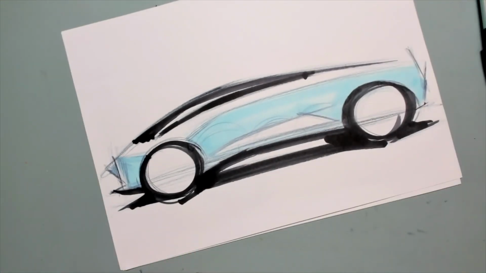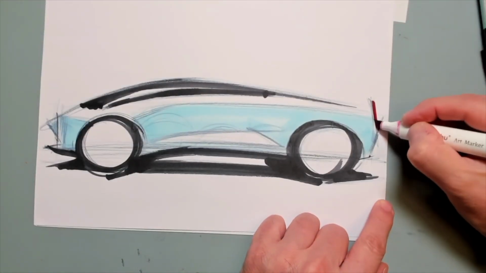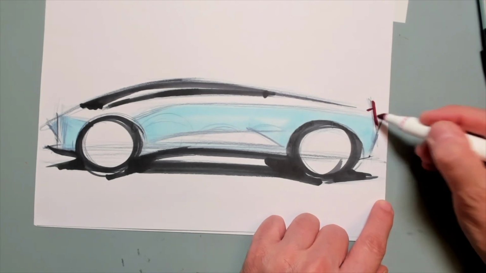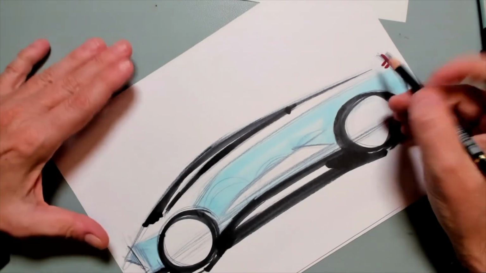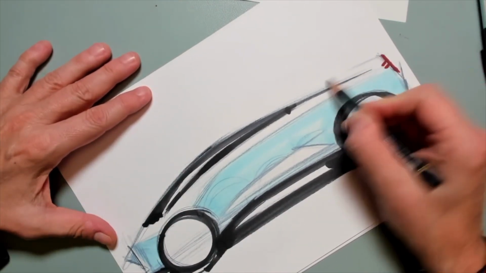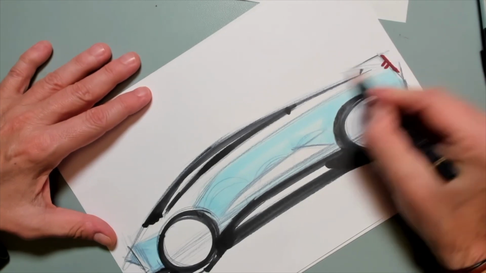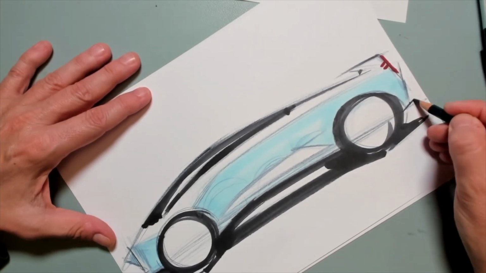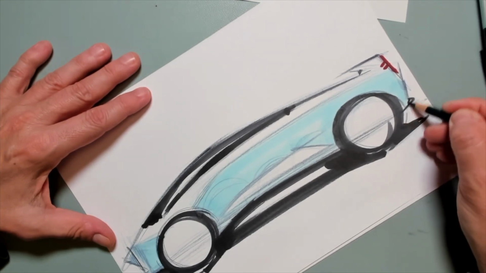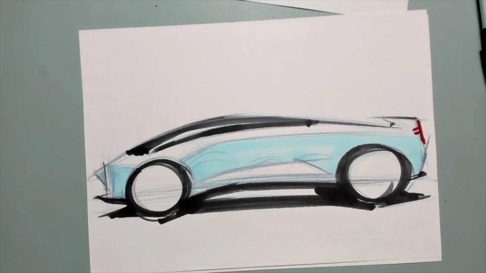Then I can take a red marker just to give an indication of backlight, like this. And I will imagine that this is a sort of aerodynamic wing. Okay, so I did this.